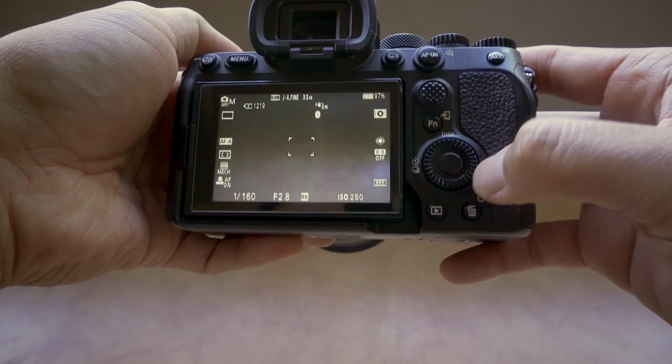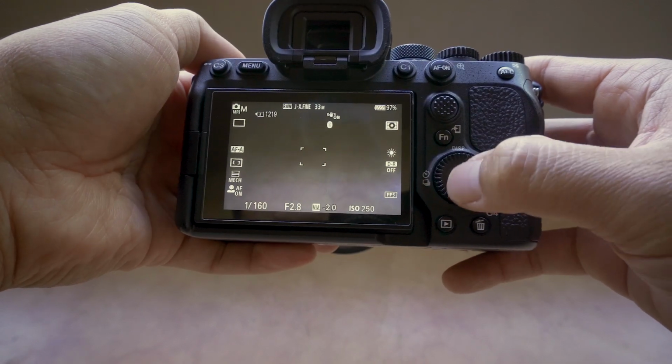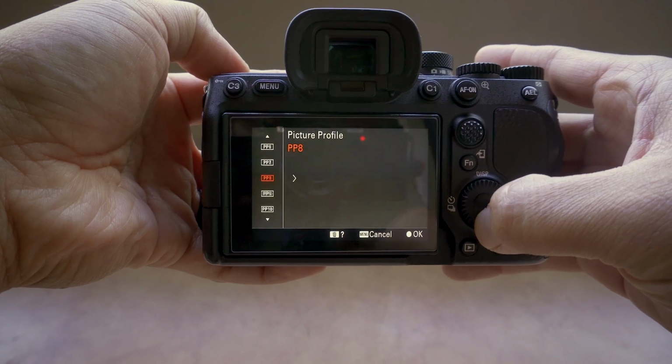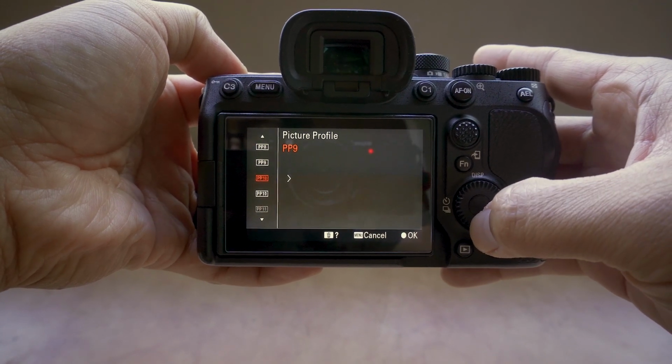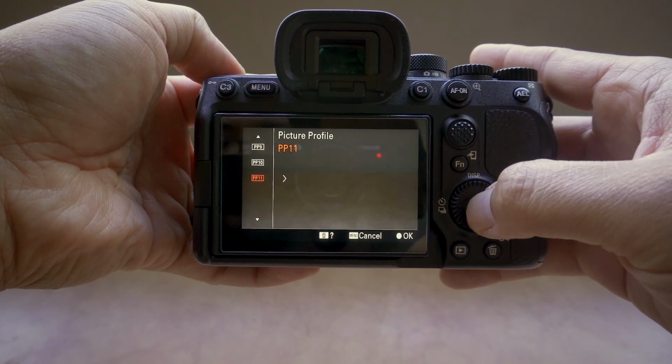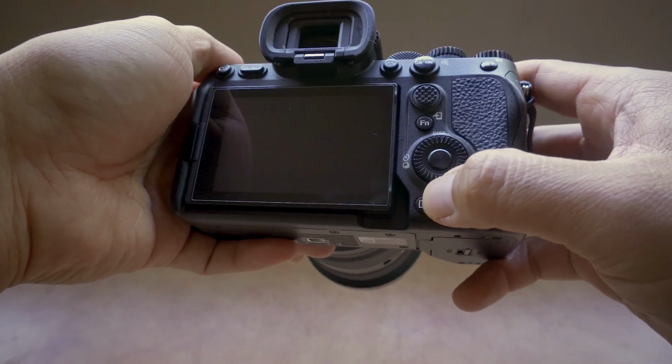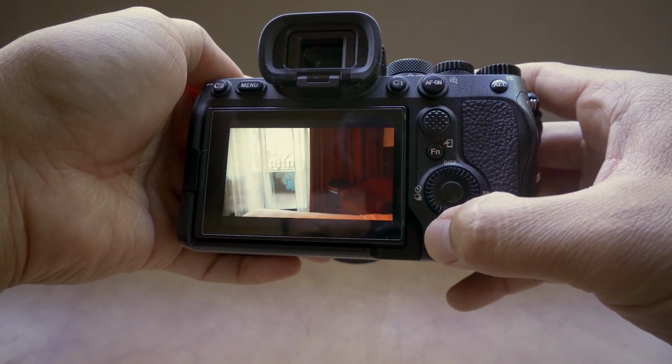Oh, and the last thing on the directional pad is this center button over here. If you press it, that'll open up my picture profile settings. And so if I want to switch from S-Log3 to S-Cinetone or whatever I want, that's the button that I press to toggle that. And then the last two buttons, the play button is of course the play button. I can use that to play back whatever video or photos that I want.